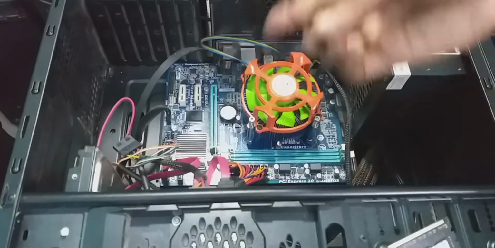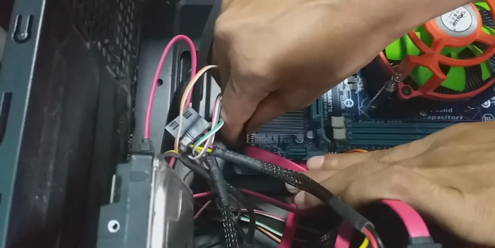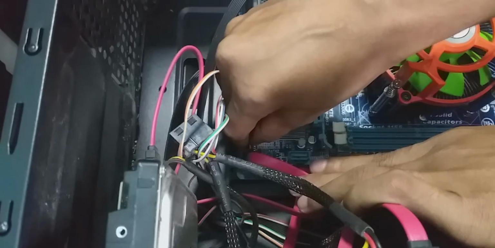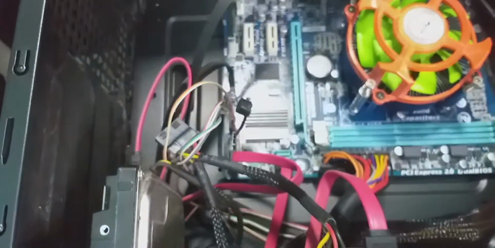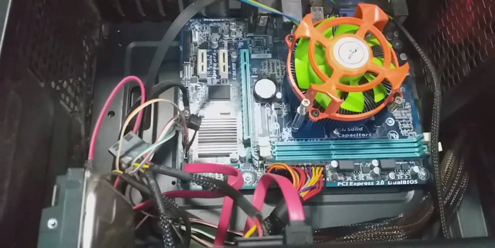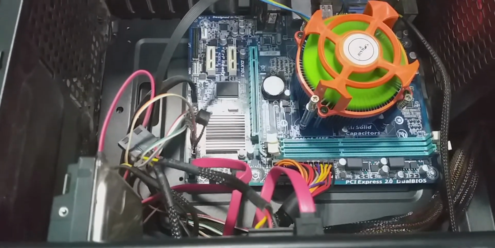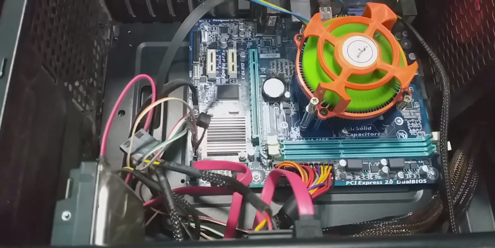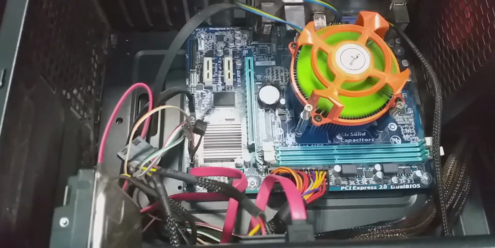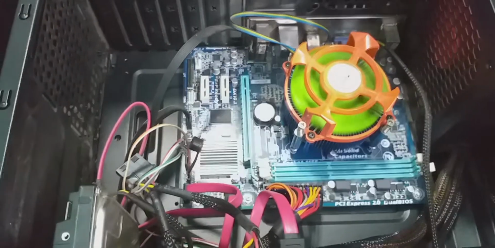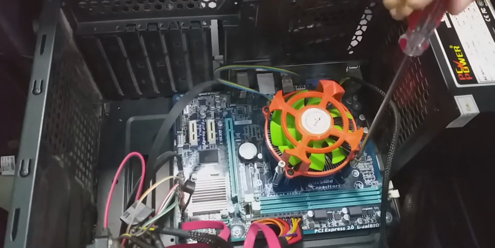Now we are checking by beep speaker. The CPU fan runs and stops and there is no beep sound. Now we are opening the CPU fan and checking the processor.